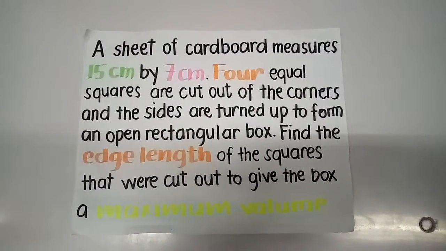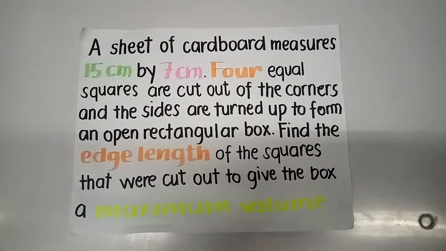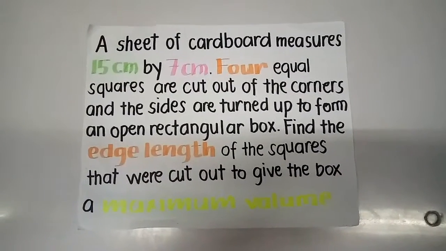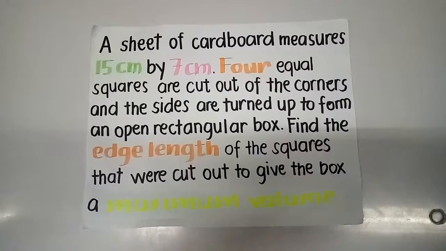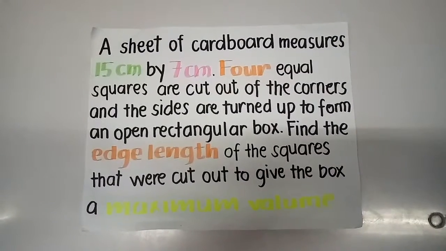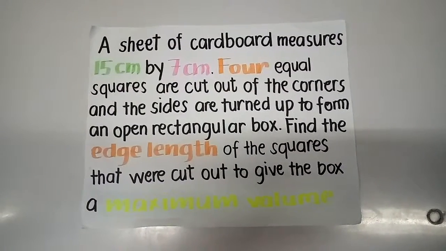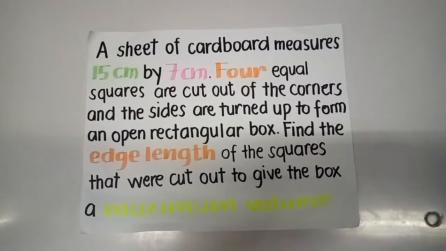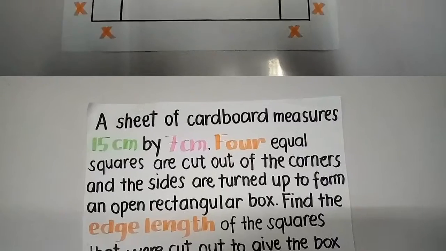Today we are going to solve an optimization word problem. The problem goes like this. A sheet of cardboard measures 15 centimeters by 7 centimeters. 4 equal squares are cut out of the corners and the sides are turned up to form an open rectangular box. Find the edge length of the squares that were cut out to give the box a maximum volume.